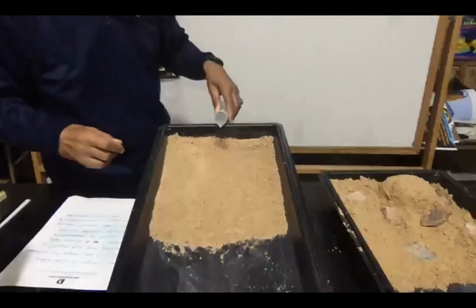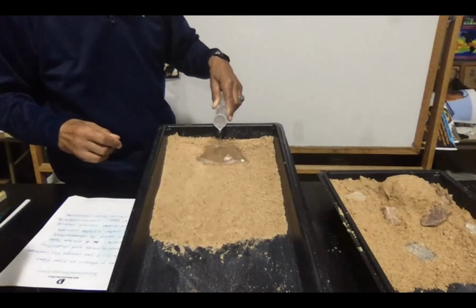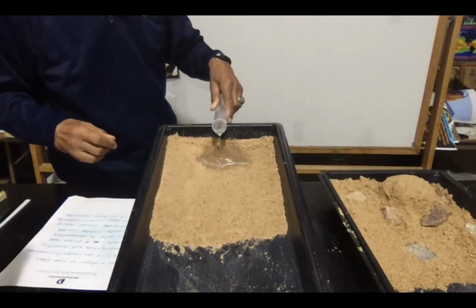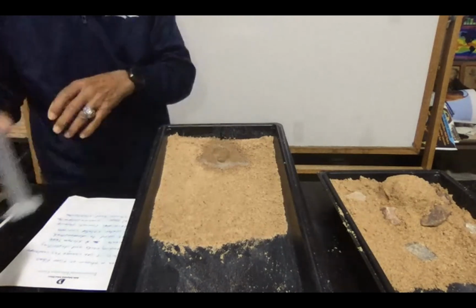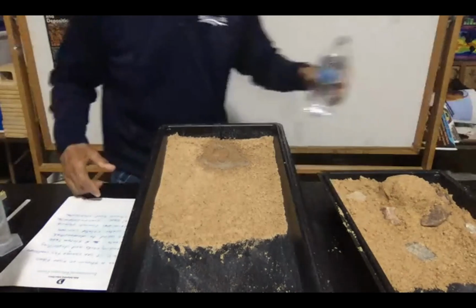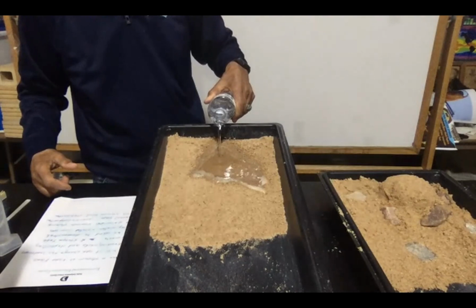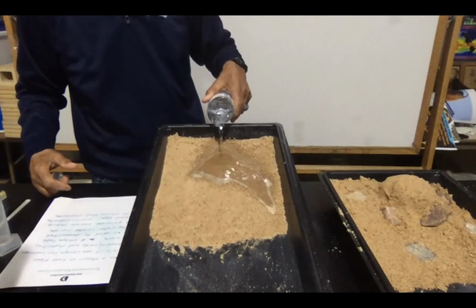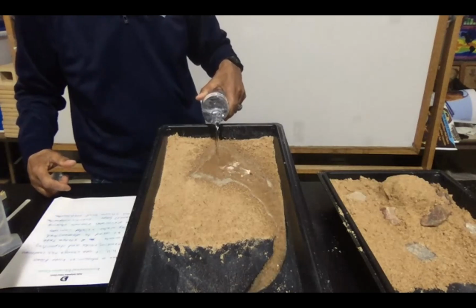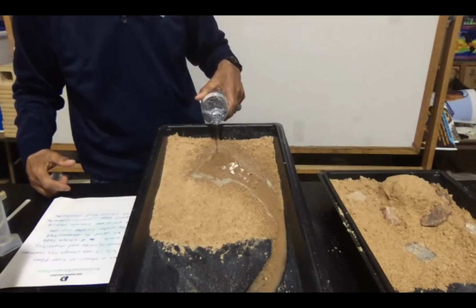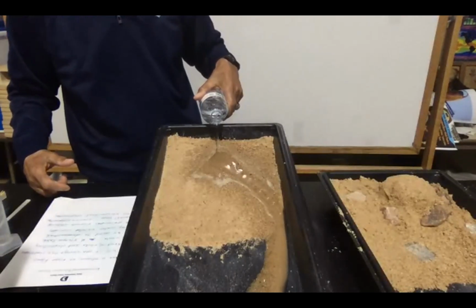It may take a little more water than what I'm pouring, so I've got to back up. Now, if we were using a tube, this would go a lot faster, or we could control the flow of water. Now, for some reason, our river, which we have created, we can see that, took off to one side.